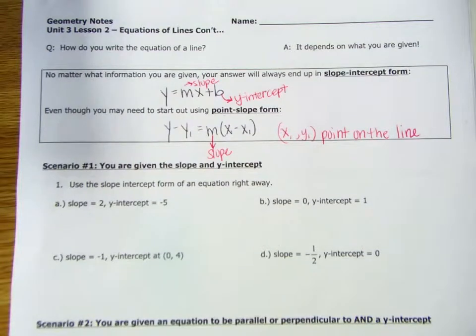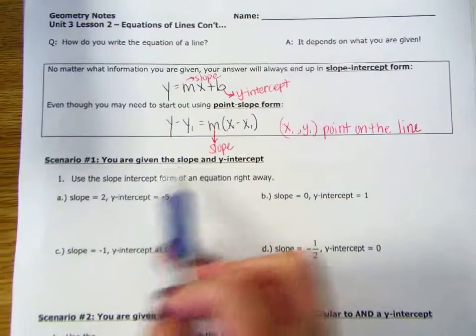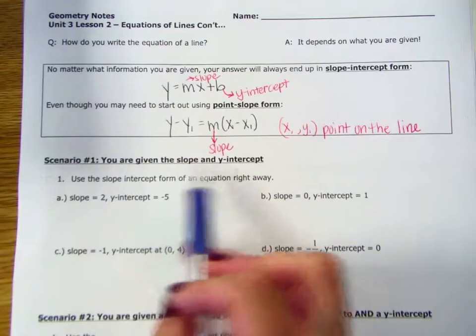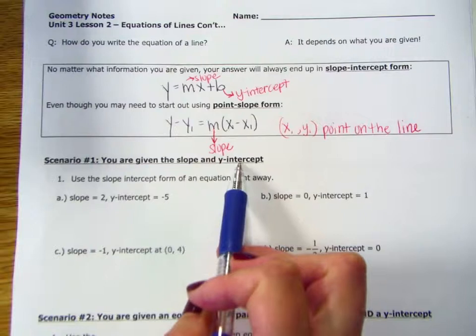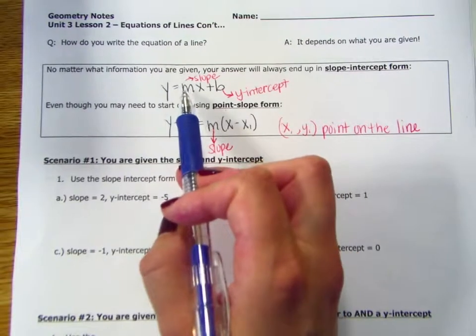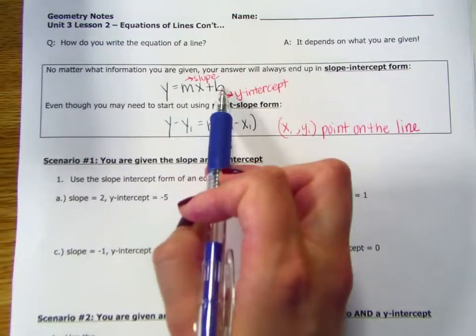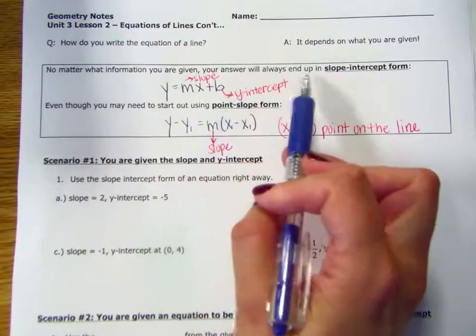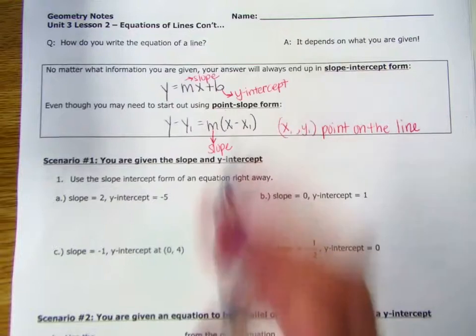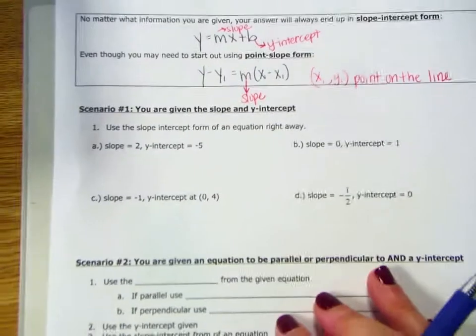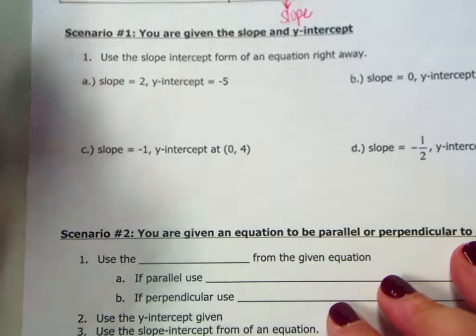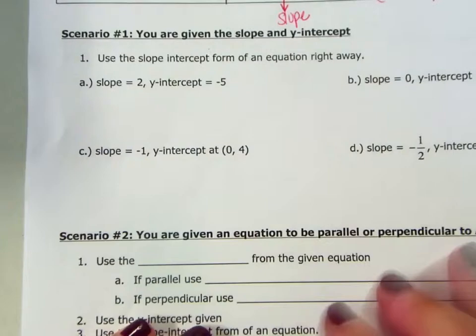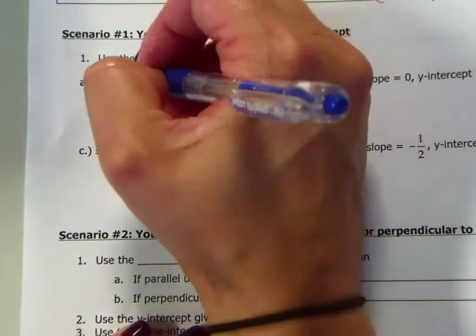We are going to start off pretty simple, where we are given both the slope and the y-intercept. So all we need to do is replace those numbers in for the slope and the y-intercept in our slope-intercept form to write our equation. If you look at the first example, we are told that the slope is 2 and the y-intercept is -5.